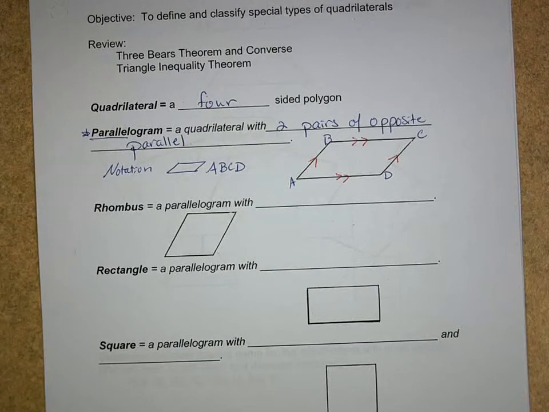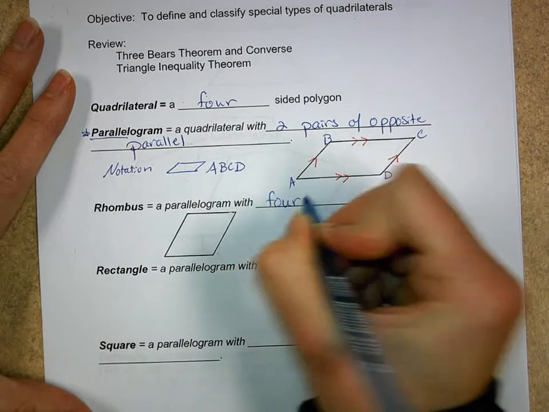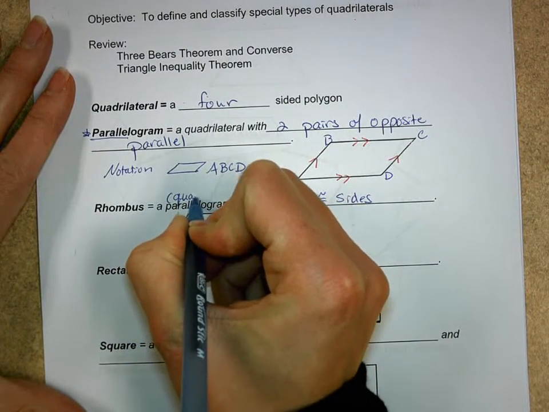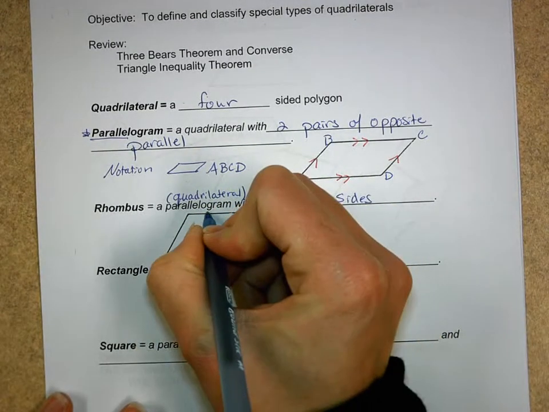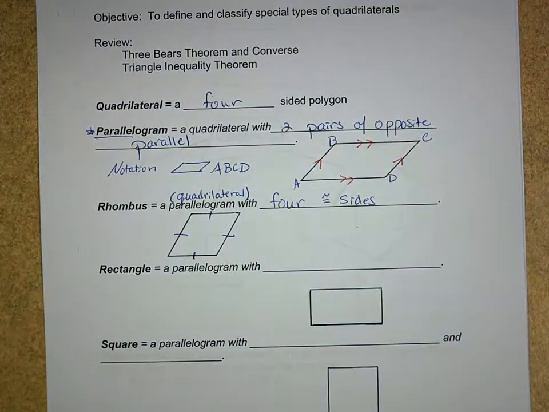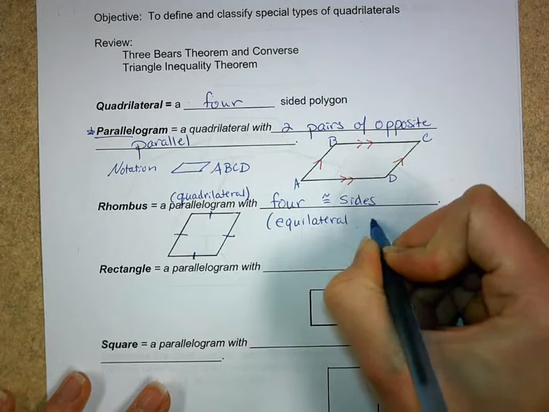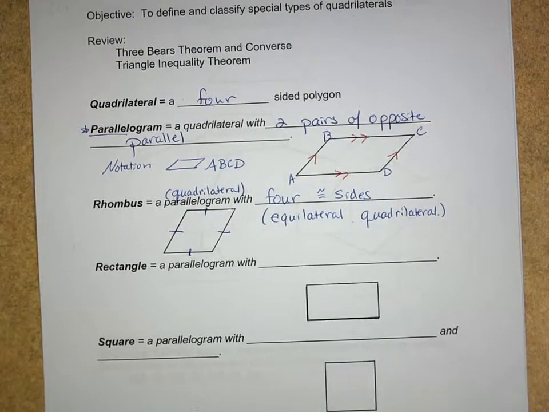Now our next one is called a rhombus. No, not with a rolling R, but it's a rhombus. It's a parallelogram with four congruent sides. Now, here's the deal. It doesn't have to be called a parallelogram. You could actually substitute the word quadrilateral, and it would automatically be a parallelogram. So when you have a rhombus, all four sides are the same. What do we call a polygon when all the sides are the same? That's right, equilateral. So it's called an equilateral quadrilateral. Say that three times fast, and I'll be actually very impressed. So a parallelogram is a quadrilateral with two pairs of opposite sides parallel. A rhombus is a quadrilateral or parallelogram with four congruent sides.